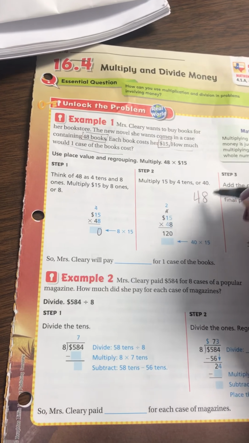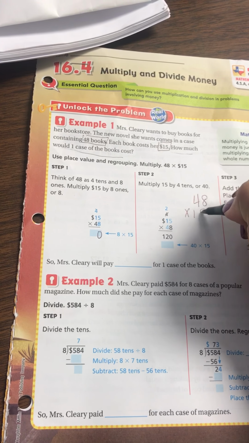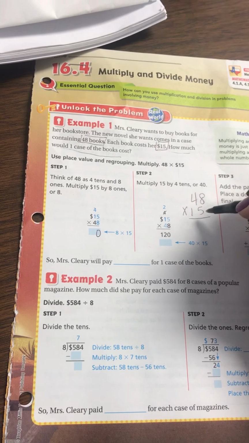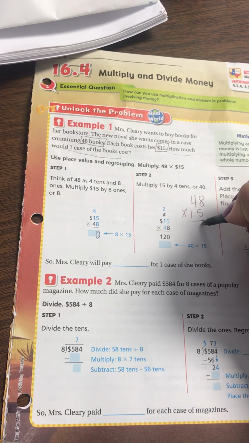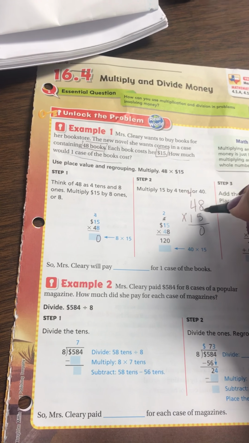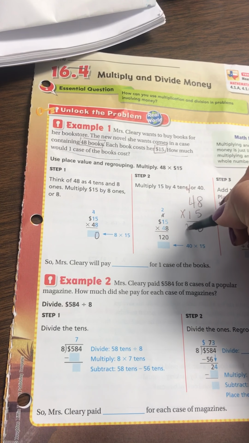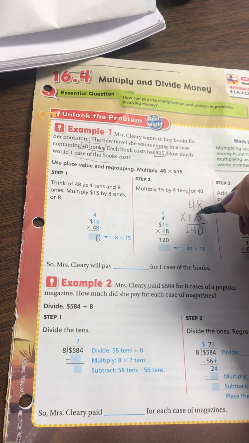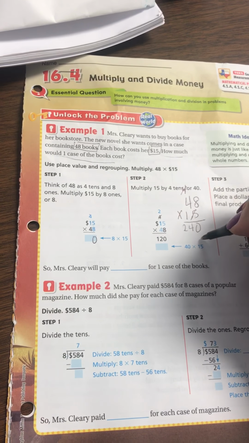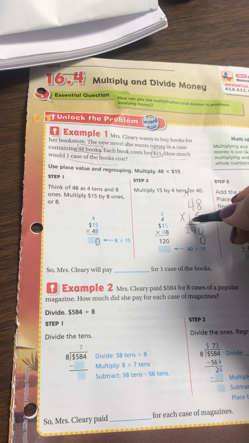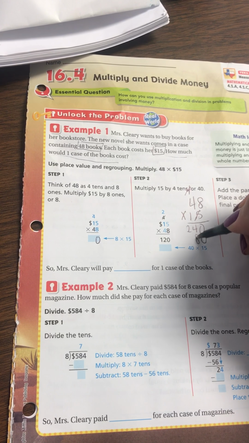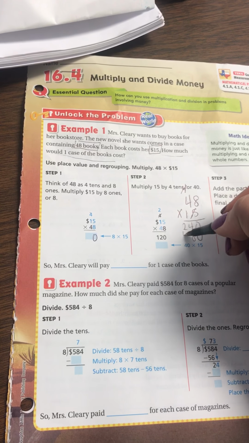We know that if we have 48 and we multiply it by 15, the first step would be to multiply 5 times 8, which is 40. The 0 goes here. We carry the 4. 5 times 4 is 20, plus the 4 that we carried makes 24. Okay, done with the 5, done with the 4. Then we bring a placeholder 0 down and then multiply 1 times 8, which is 8. 1 times 4, which is 4.